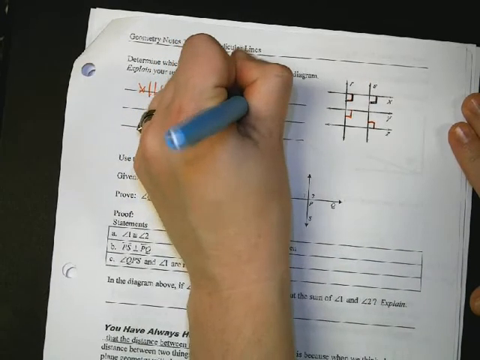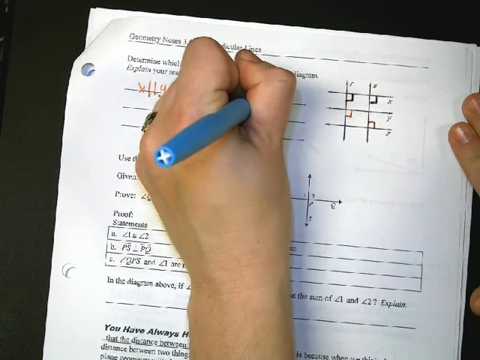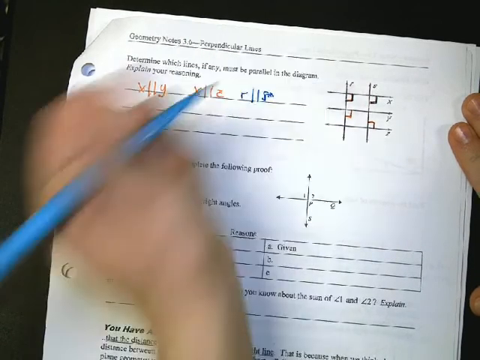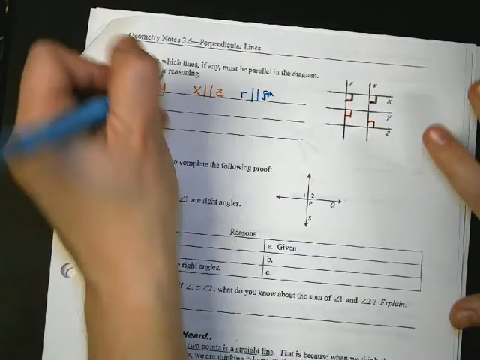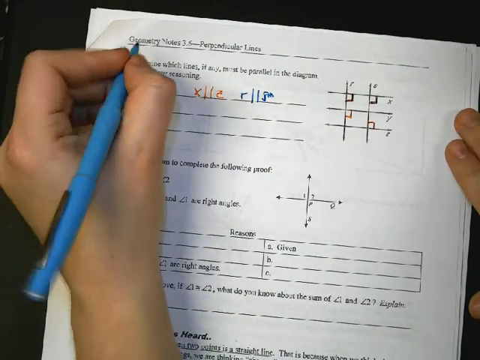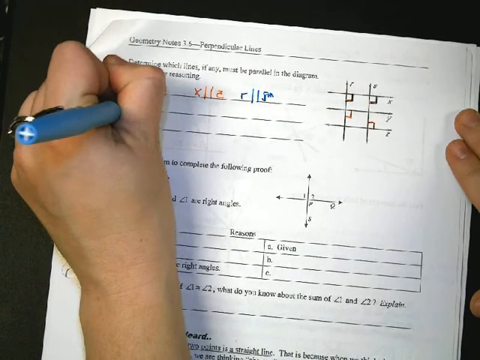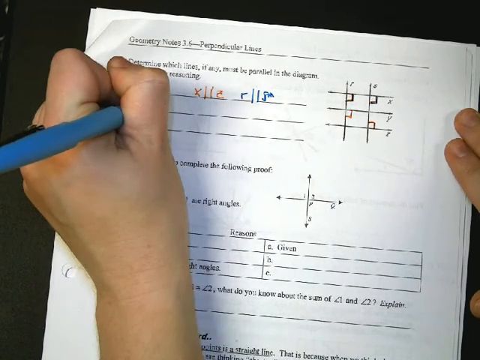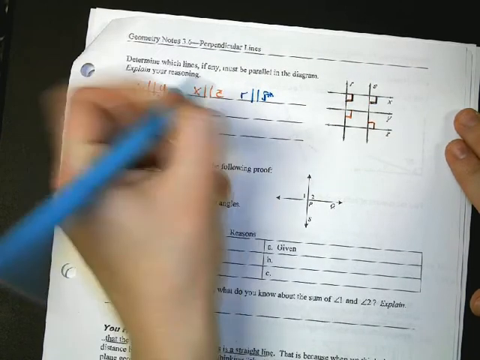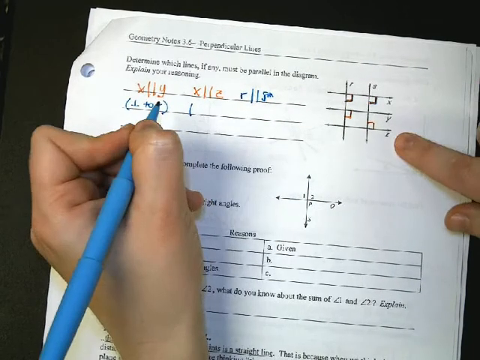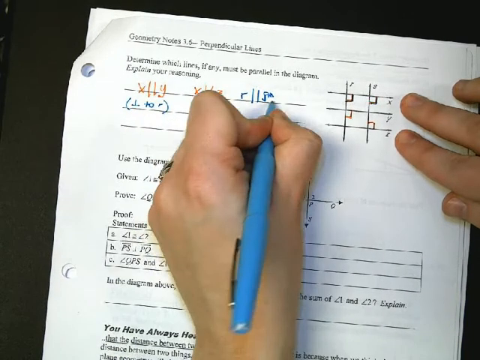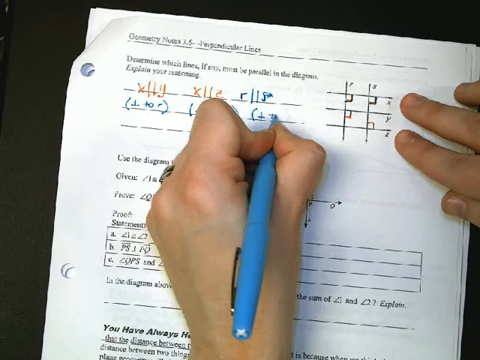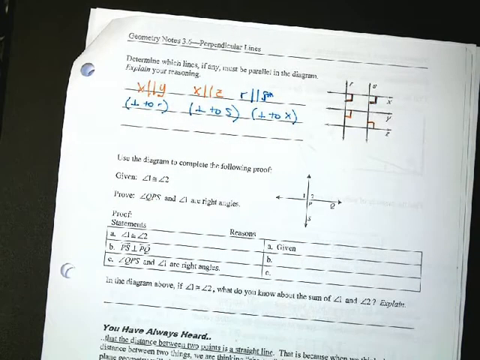And if you wanted to write underneath, X and Y are both perpendicular to R. And then underneath, X is parallel to Z, you could write that they're both perpendicular to S. R and S are both perpendicular to X. And let's see, am I missing one? We have R and S, we have X and Y, we have X and Z.